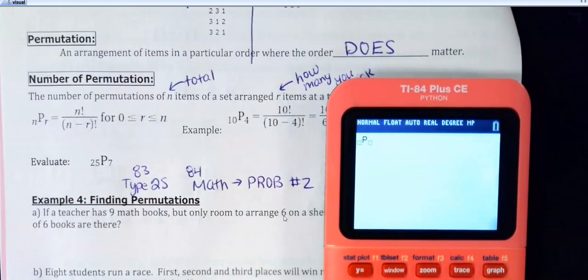Now, here, if you have an 84, you can just go ahead and type the 25 and the 7 right in. The bigger number has to go first or it won't do it. So out of 25, I'm going to pick 7. Once you type that in, just hit equals, and it's going to tell you this is going to be a huge number of different things that you could do.